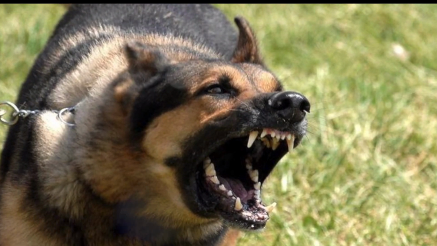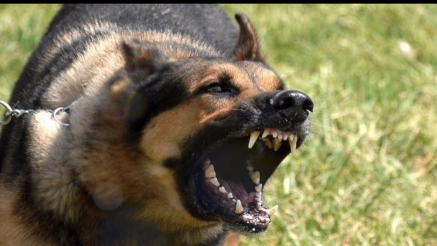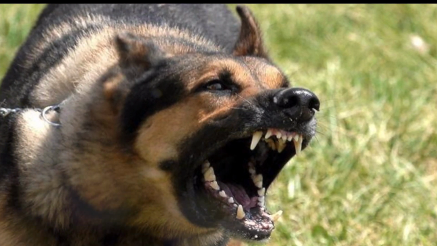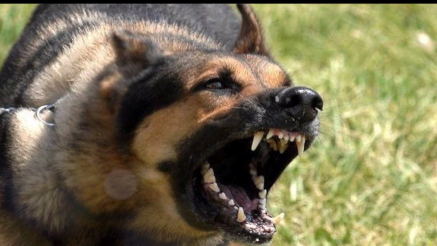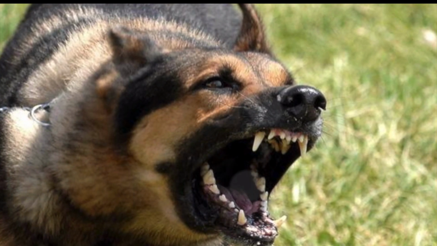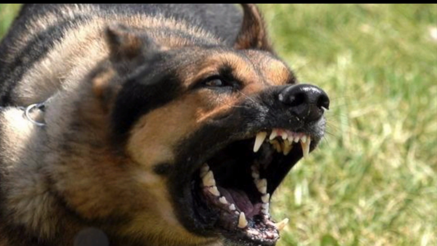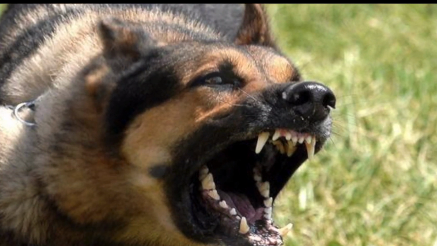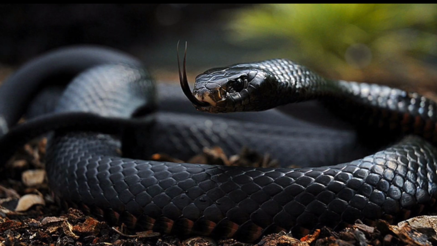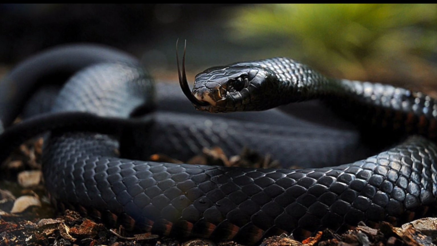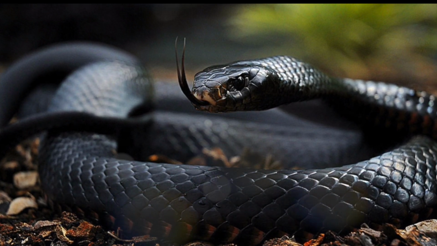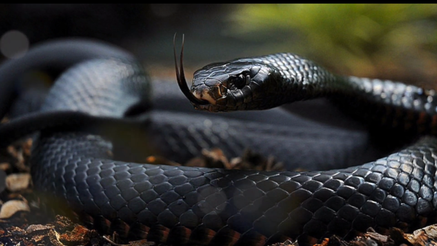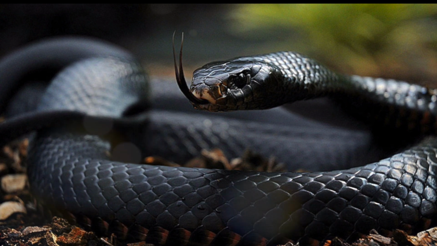Dogs. Specifically, dogs infected by the rabies virus are one of the deadliest animals out there. Though the virus can be prevented using vaccines, about 35,000 deaths can be attributed to rabies, and of those cases, 99% are caused by dogs. Snakes. Snake bites kill more than 1 lakh people a year as of 2015. Worse still, there is a troubling shortage of an essential antivenom.